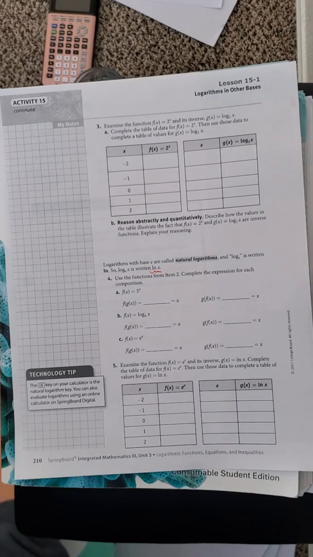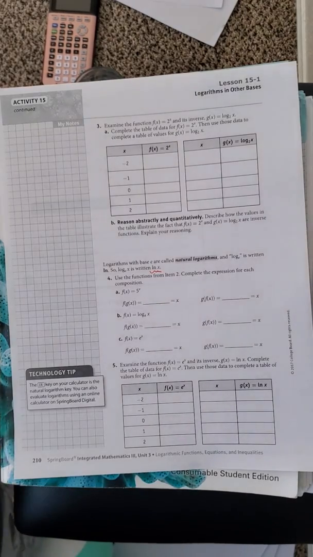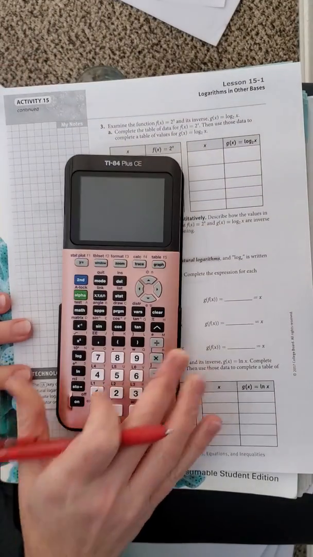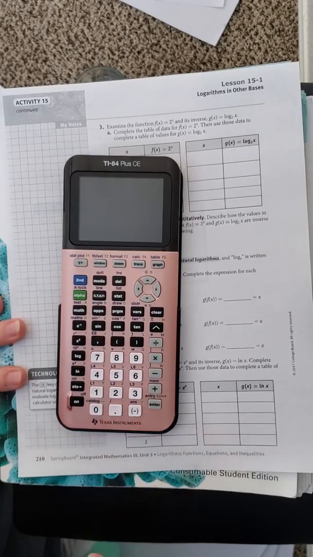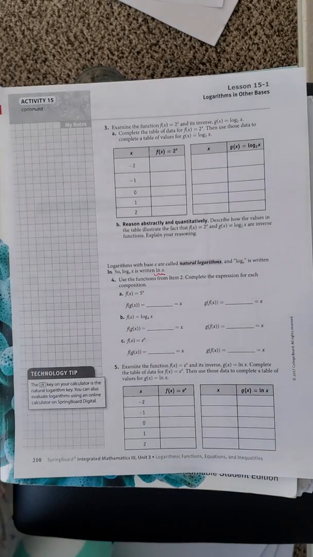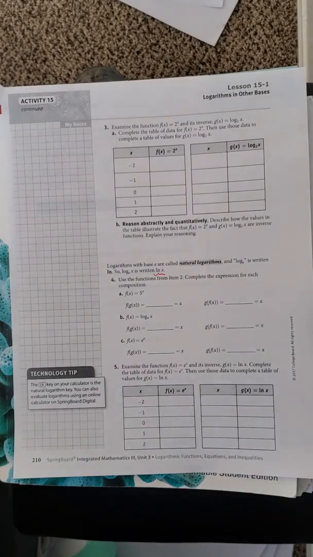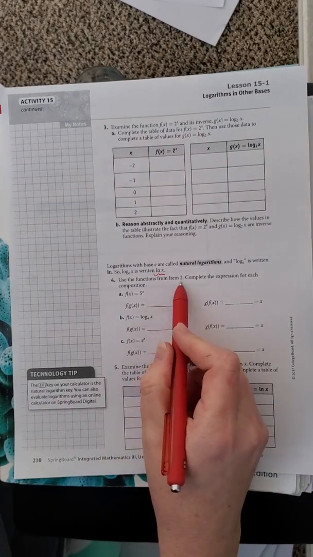Okay, so anytime you have a log that's a base of e on your calculator, you're actually not going to use log, you're going to use natural log. All right, let's go ahead and flip it back over because it says use the functions from item 2. Item 2 was right here, right, item 2.